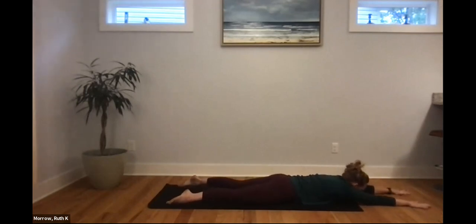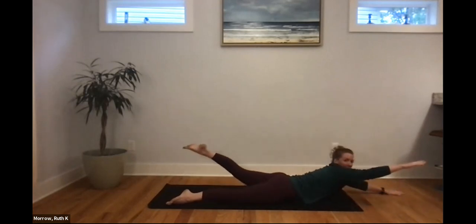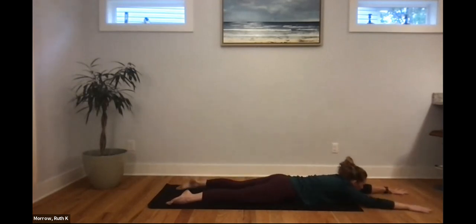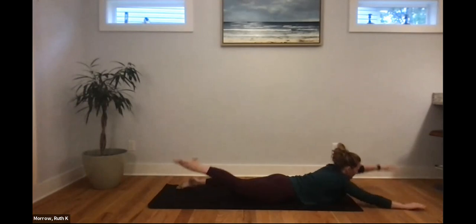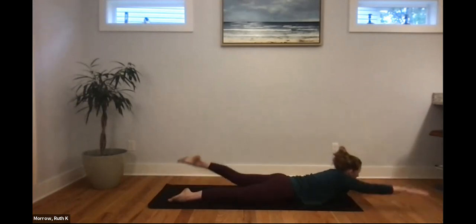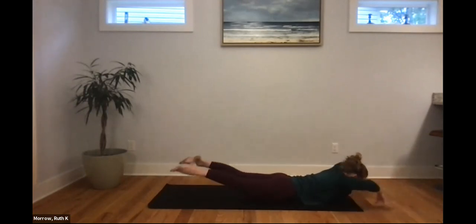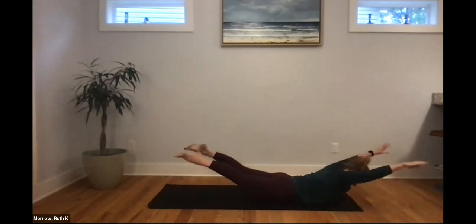Exhale. Inhale, lift your right arm and left leg. Bring it down, left arm, right leg. Lower, lift, lift. For 3. Good, strengthening the back. 2. One more each side. Good, now see if you can lift everything up.